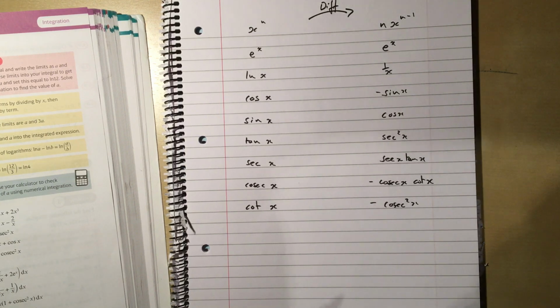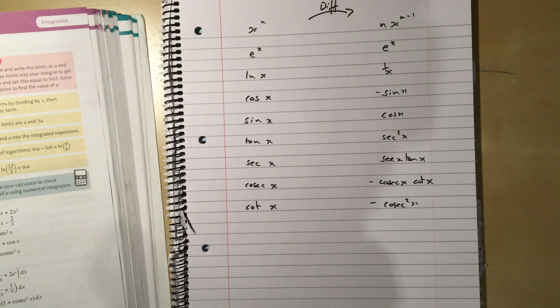So we're starting chapter 11, which is integration, which I think is without doubt, by the end of it, the hardest chapter on the A-level course, including the applied things. I think there's an awful lot of stuff in integration.